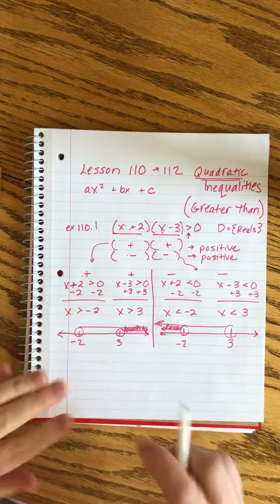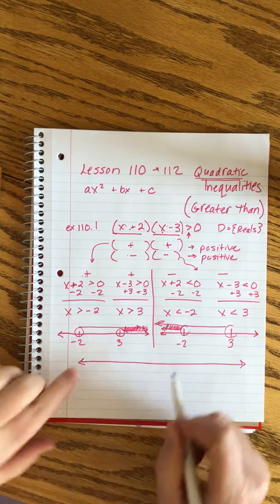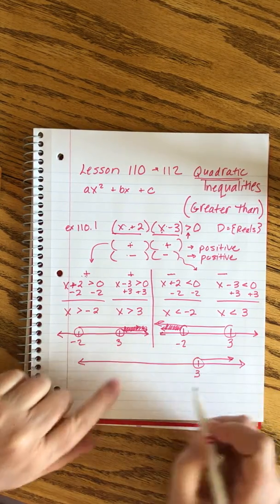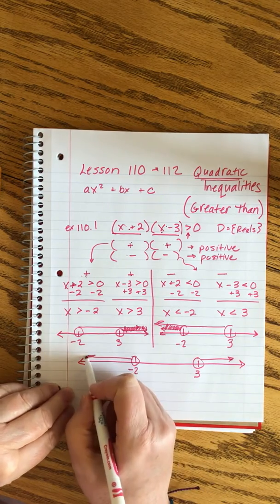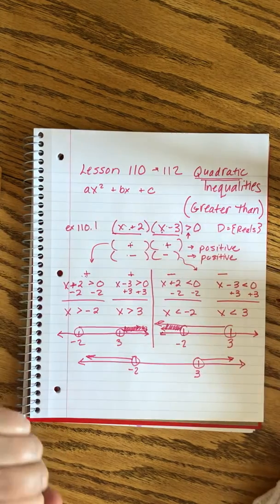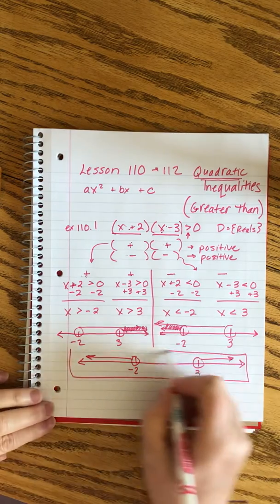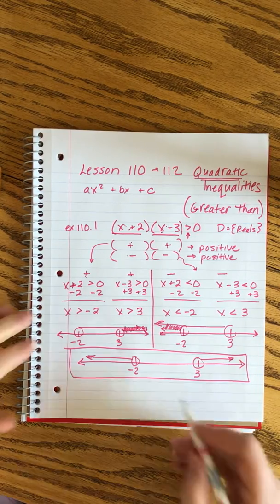And now, what we're going to do is draw one graph to put both of these answers on. We're saying that if x is greater than 3 or less than minus 2, this quadratic inequality will be true. These are all solutions for our quadratic. And this is on the bottom of page 448, and this is the right answer.